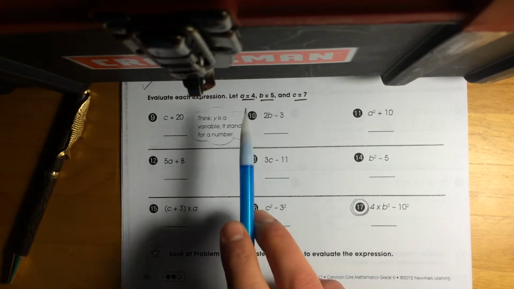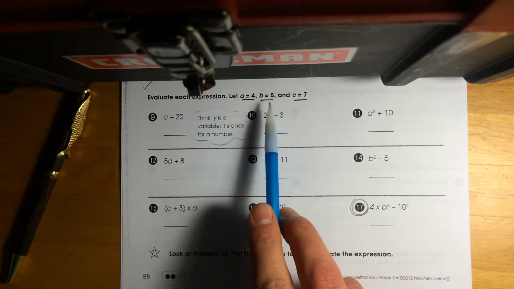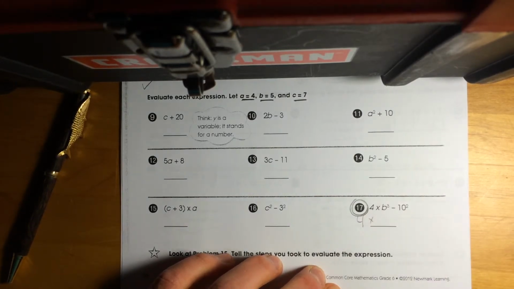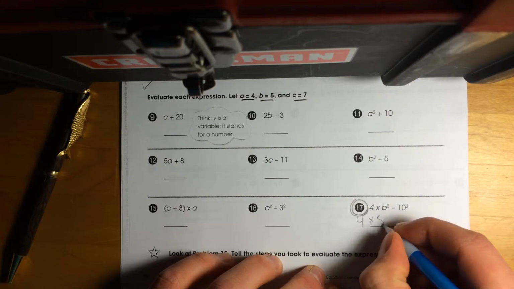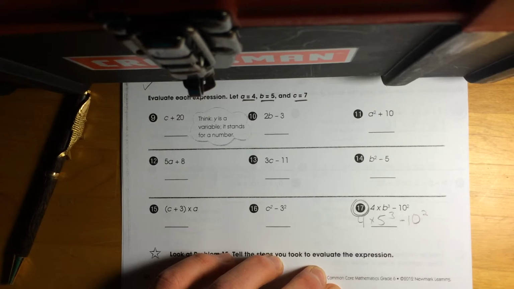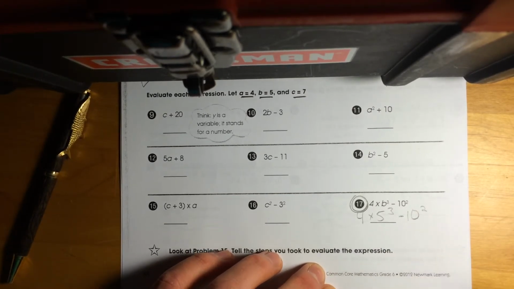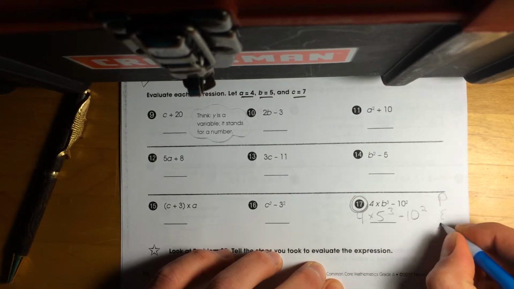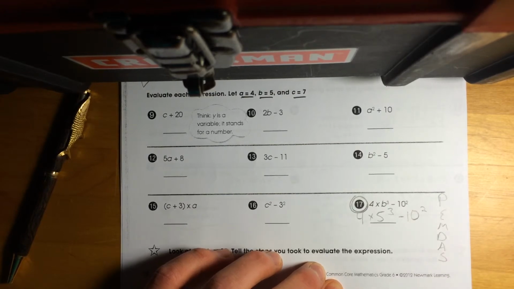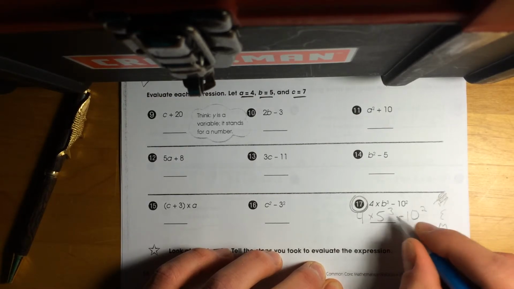So what I'm going to do now is I'm going to insert, if I know b is equal to 5, I'm going to replace that. So I'm going to rewrite this as 4 times 5 to the power of 3, or cubed, minus 10 squared. So now I should be able to answer the rest of this. So we're going to use, once again, our order of operations, which we know is our PEMDAS. So parentheses, exponents, multiplication, division, addition, subtraction. So right now I can just cross out my parentheses. I don't see any parentheses up here. So let's look. Do I have exponents? Yes, I have 2 exponents.